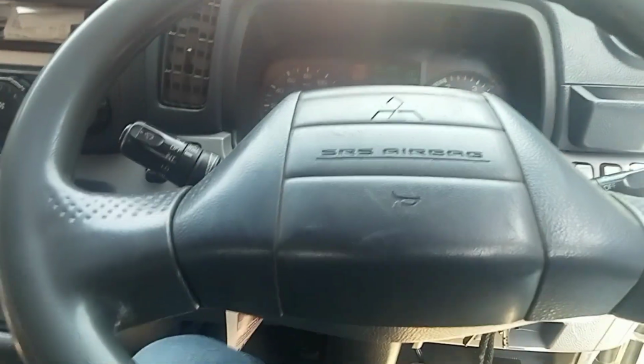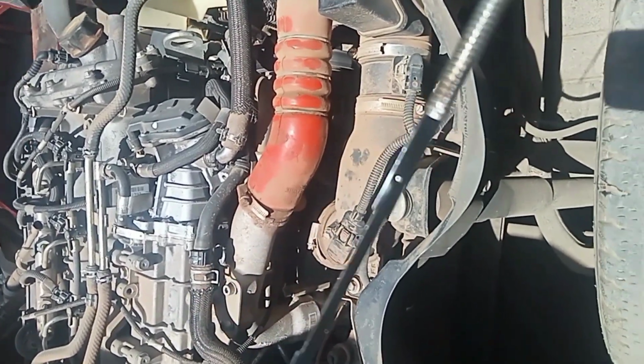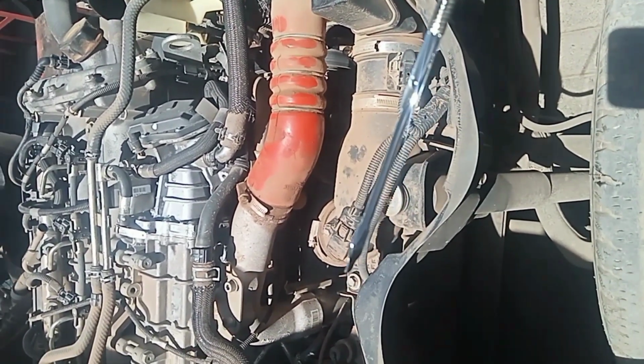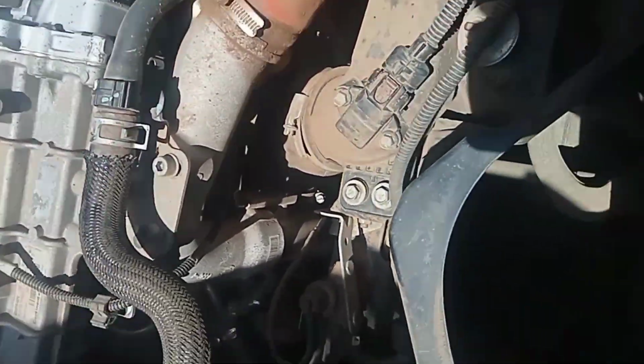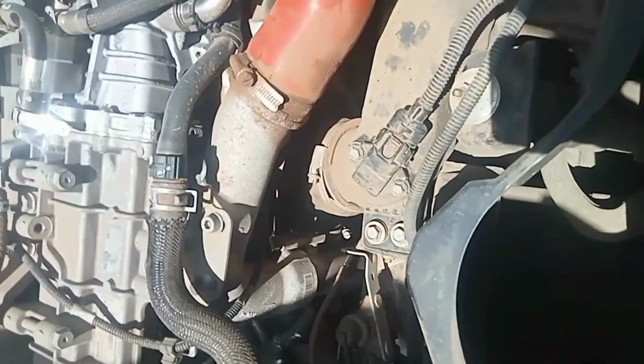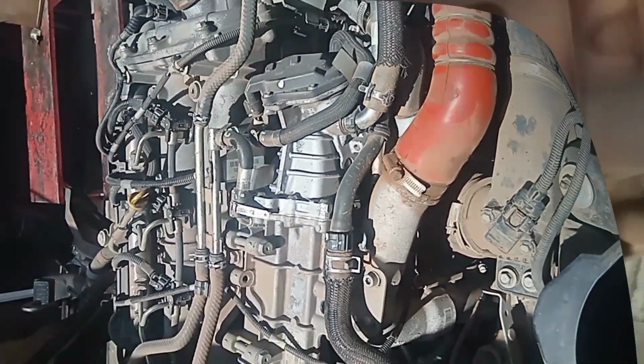So let's start with the brake fluid. It's here. Wow, the brake fluid is low, so we need to add. The engine oil is high. We have a lot of oil on the engine oil, around 3 liters. So we are going to check the transmission oil.